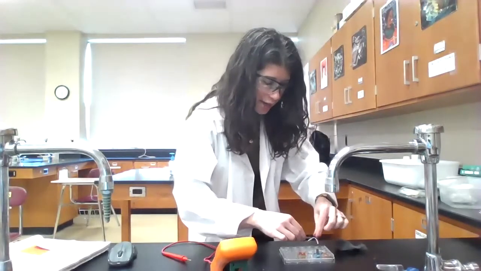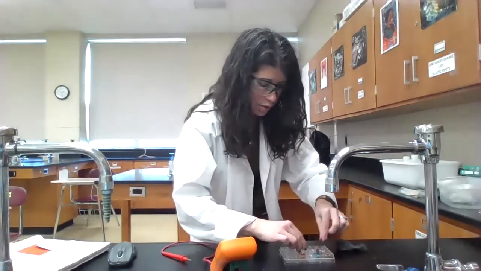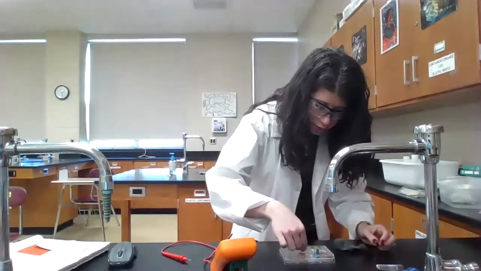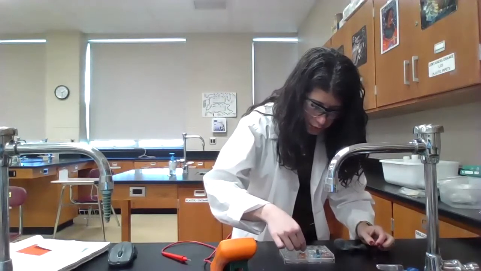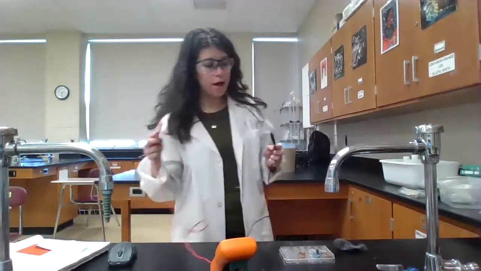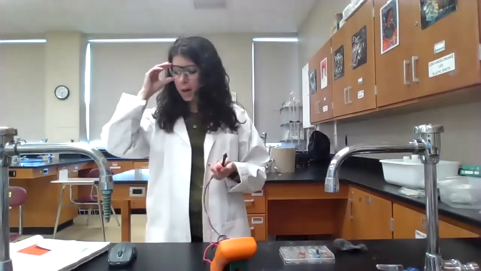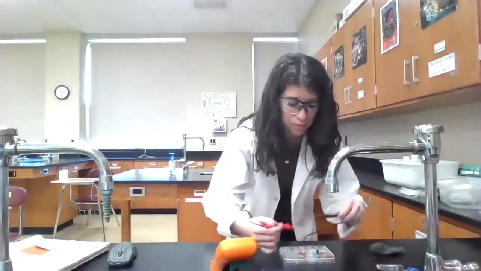And so these guys are diagonal from each other, but that's okay. We connect them. All right, now I'm going to connect the copper as my anode. So I'm going to connect the copper to the black and the silver to the red.